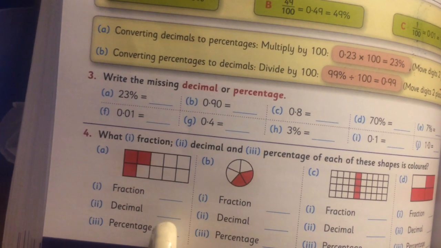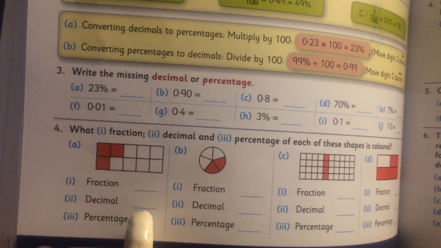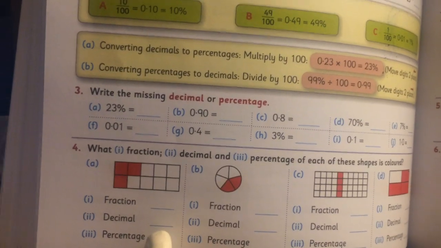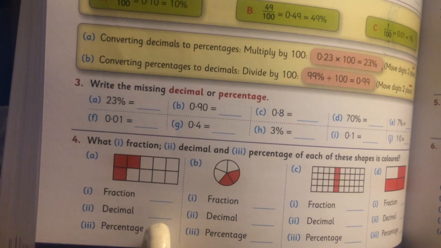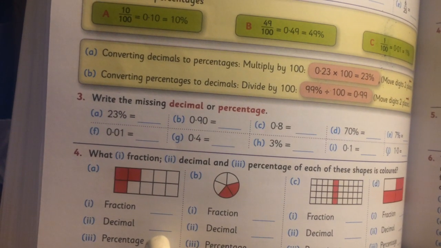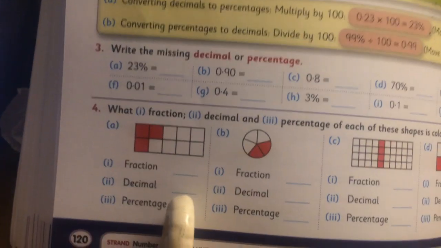It's a pity we're not in school, because now we'd be working with Dienes blocks and everything to try and give you a hand with this. But just pause and give those a go. And then I'm going to go and look at question 4 now.